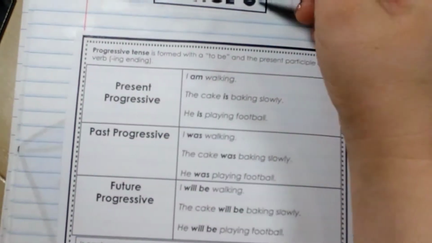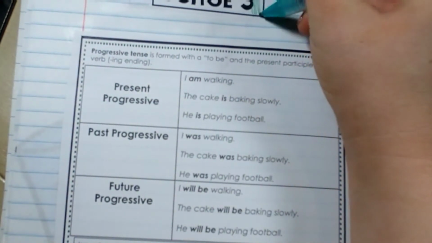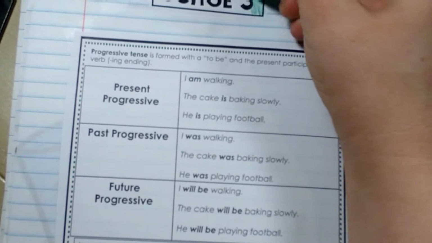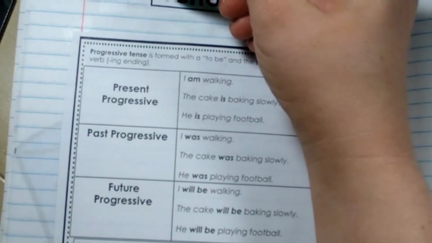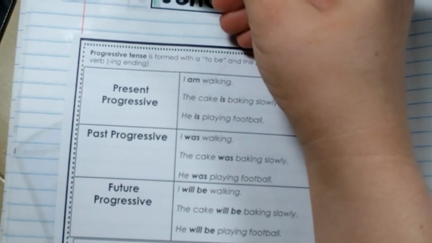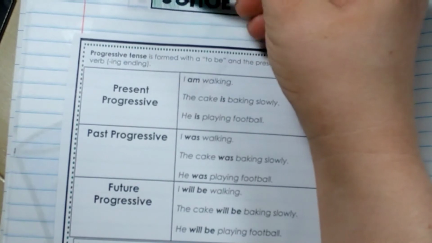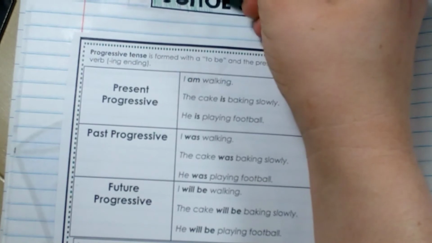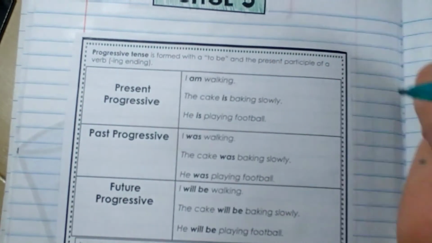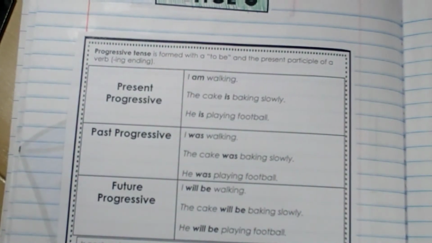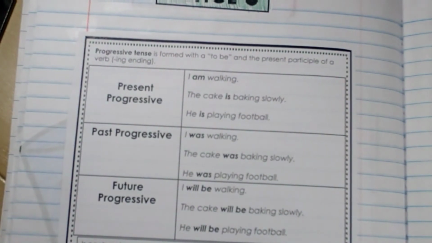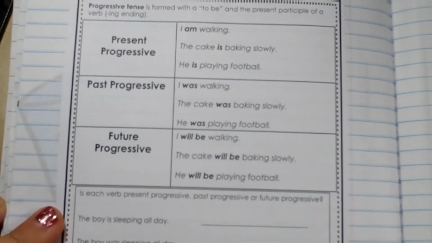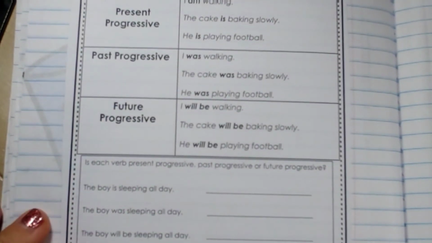And we're going to talk about the progressive tense. Now, the progressive tense is past, present, and future. The progressive tense is when we are using something that is happening over a period of time. Progress is a period of time. So progressive is when we're using -ing. All three of them use -ing. The only difference is the words that come before the -ing word.